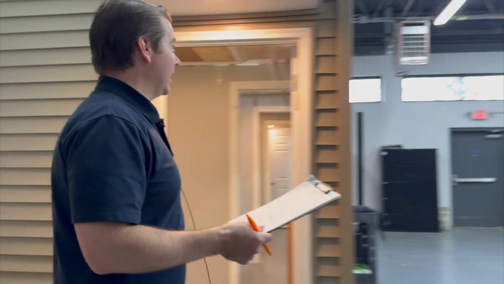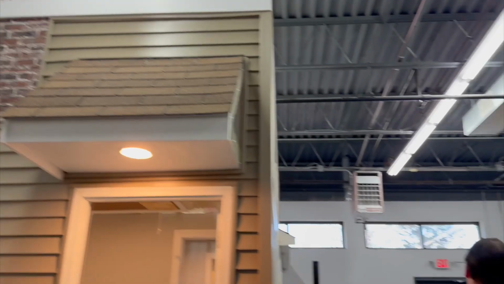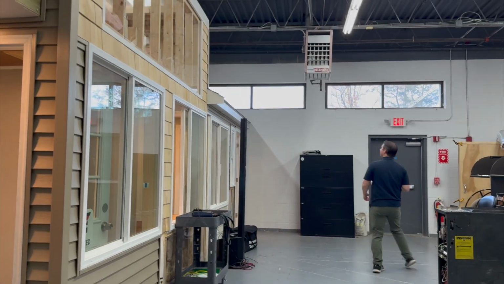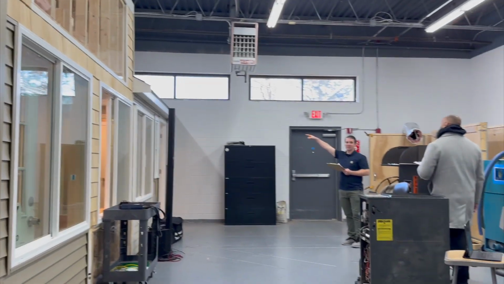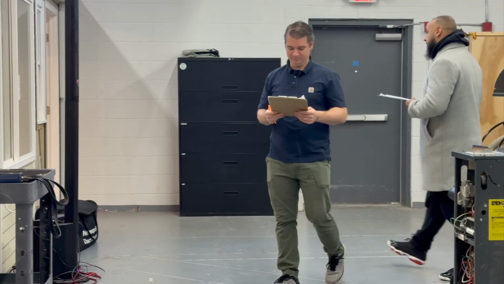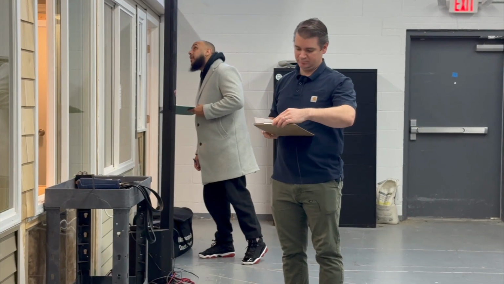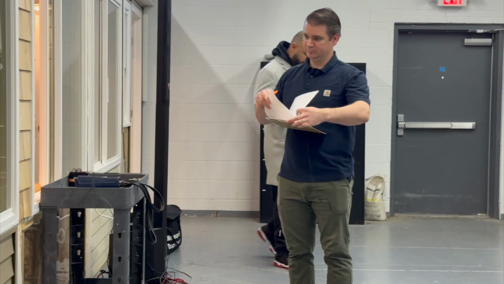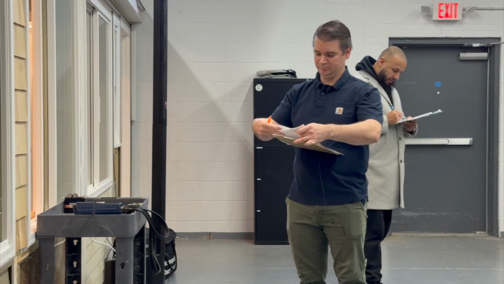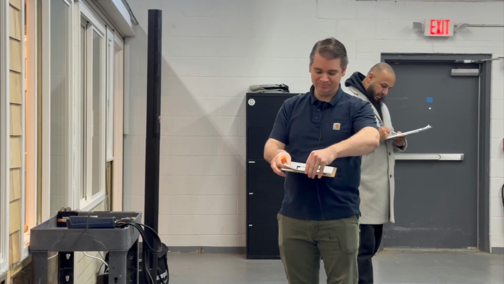And then I also want to look at the attic ventilation. We've got a gable vent on this side here. We have a soffit vent. And we have a roof vent up there. So this house has 3 different vent types. That concludes the exterior portion.